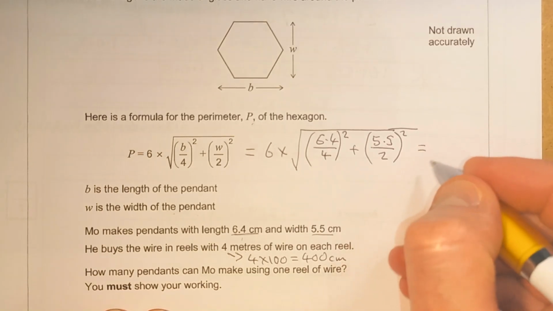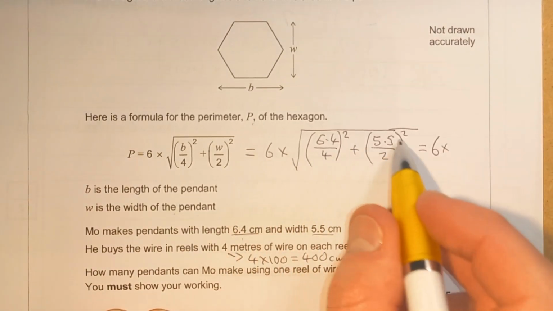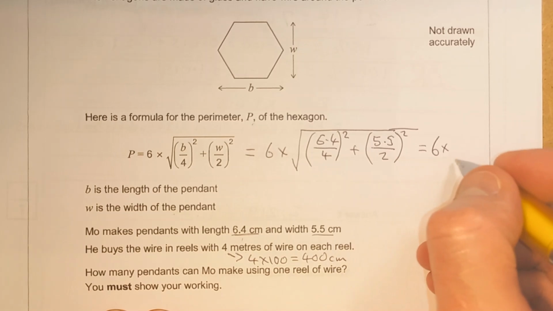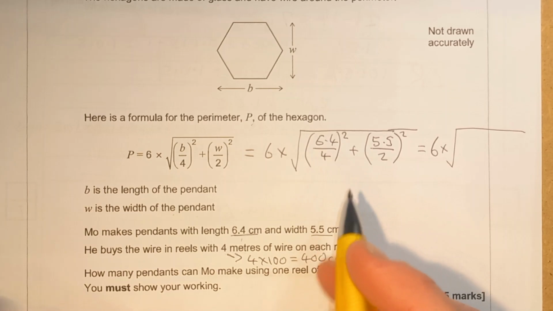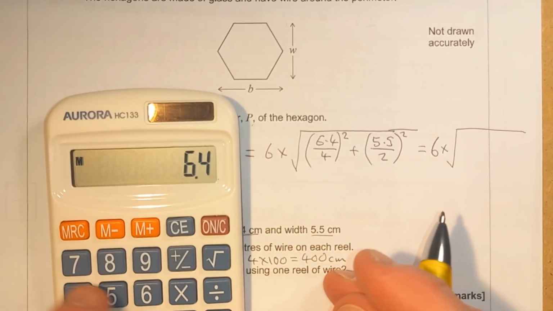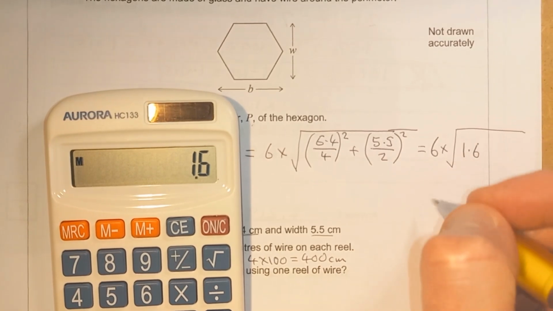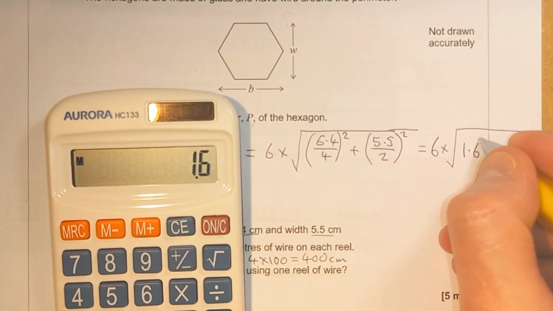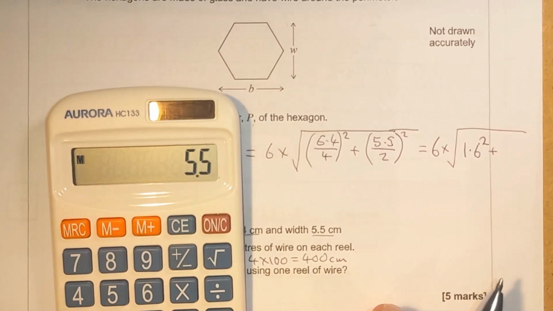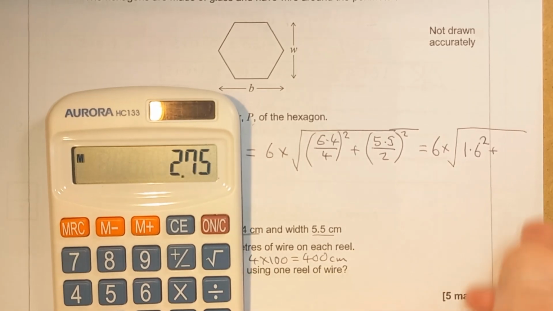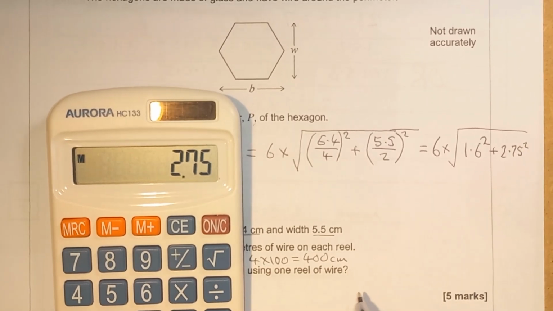Okay, so let's do just one bit at a time. We're leaving the 6 times because we have to work all of this out before we can multiply it by the 6. So we've still got the square root. Let's do our brackets first. 6.4 divided by 4 is 1.6. We've done that bit, so we can get rid of the brackets now, but it's 1.6 squared. And then the next set of brackets, which is 5.5 divided by 2, so 2.75 squared.